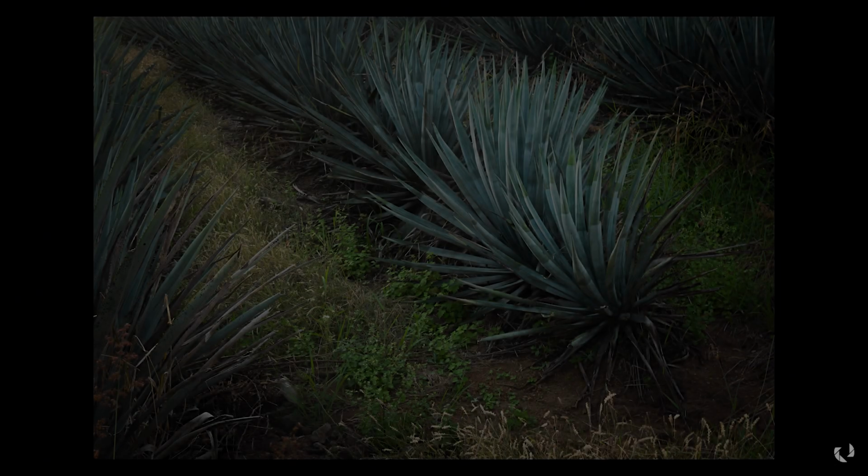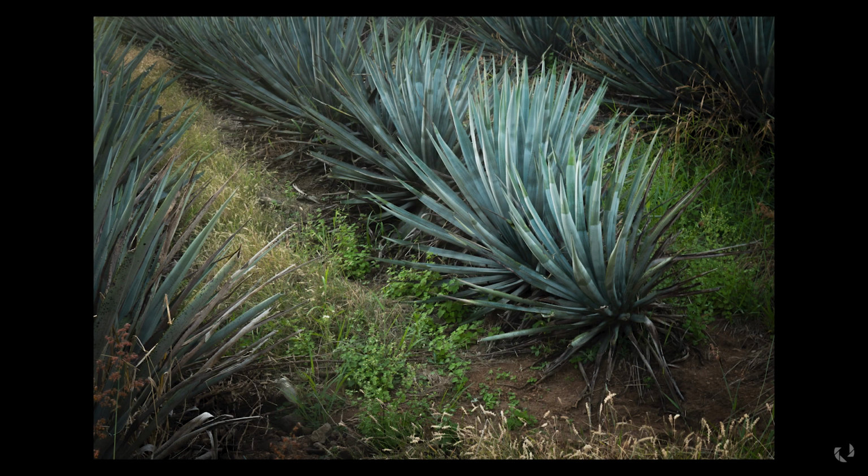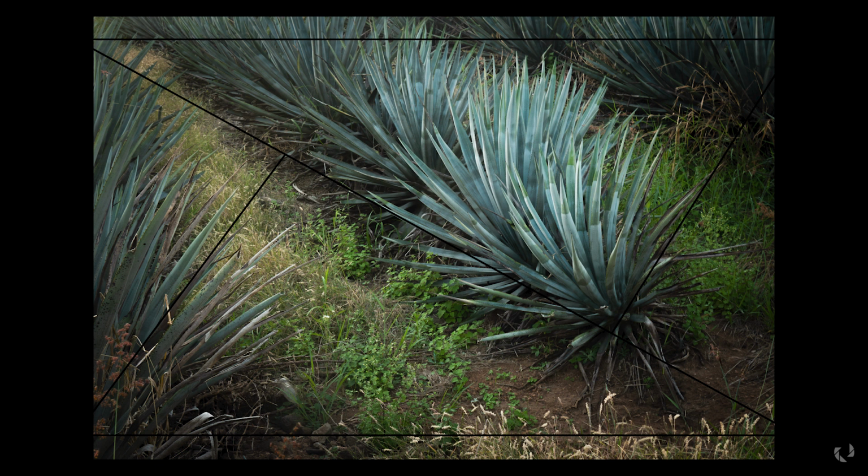Another example would be this image right here of this agave plant. As you can see, the main agave plant in the front right there is positioned at one of those power points. And if you overlay the grid over the top of it, you can see how this works out perfectly.